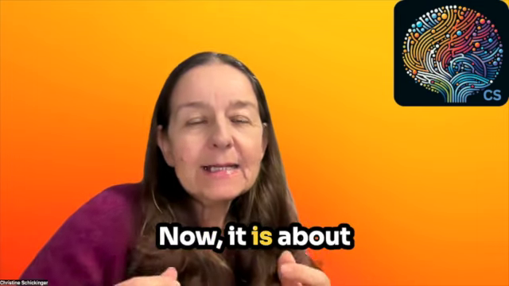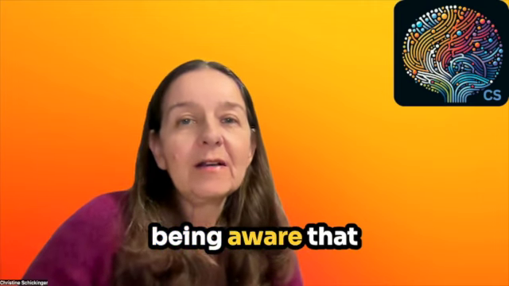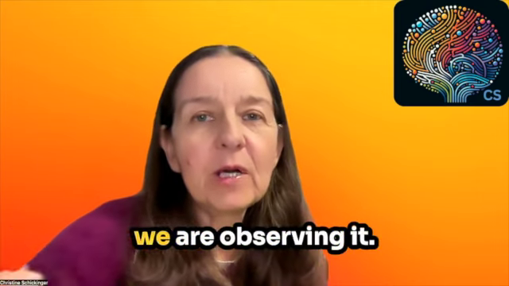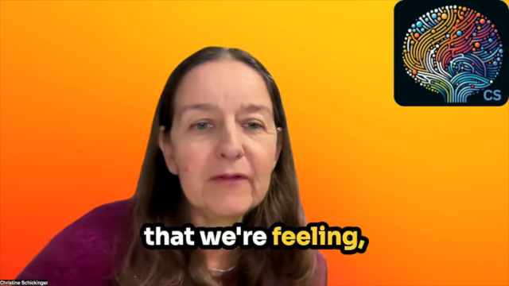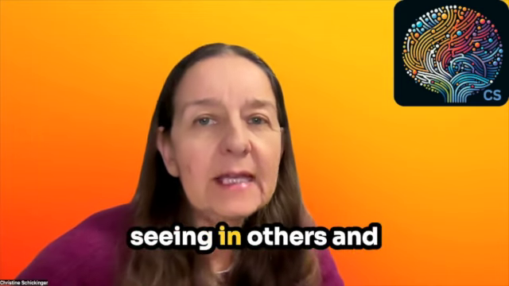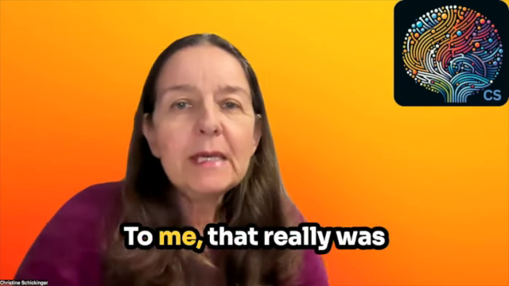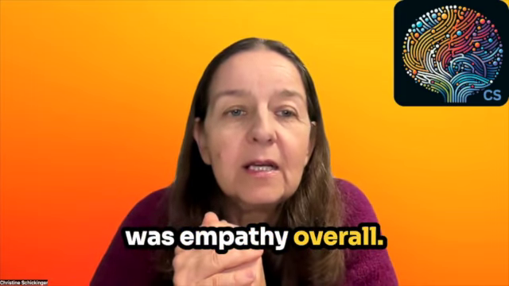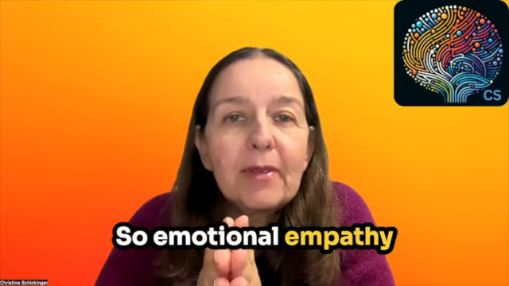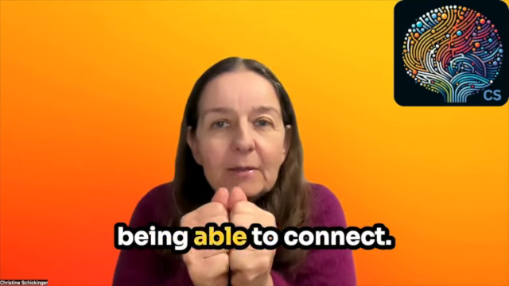Now, it is about perception, understanding of what's going on in the other person, always being aware that we are perceiving it, we are observing it. So it's not our own emotions, for example, that we're feeling, but it's what we're seeing in others and perceiving in others. Now, let's start with this emotional empathy. To me, that really was the one that I thought was empathy overall. So emotional empathy as being the capacity to feel what another person is feeling, to being able to connect.